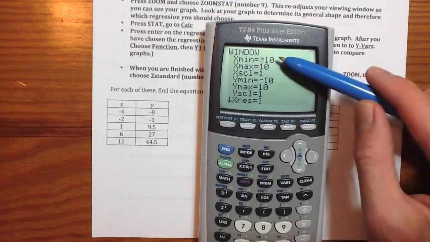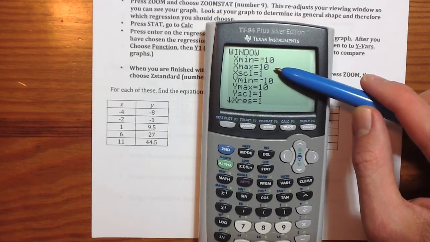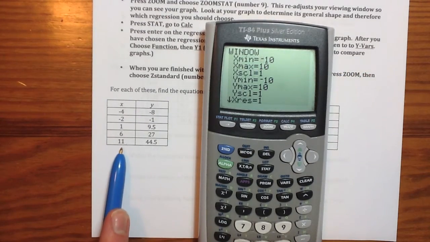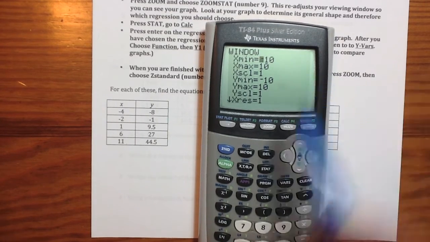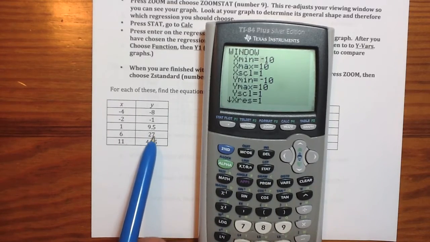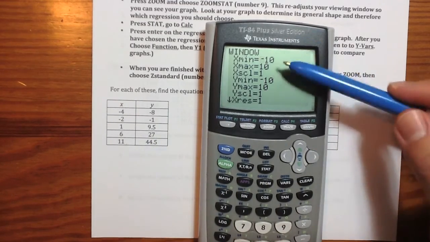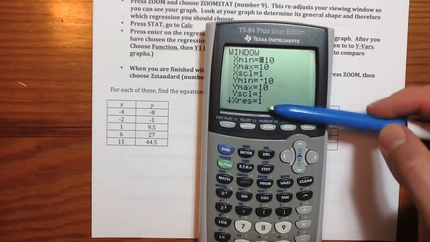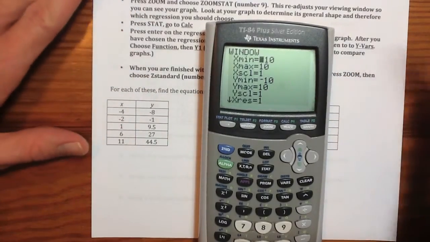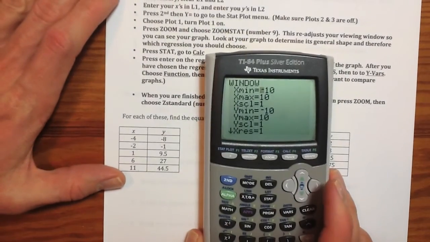The minimum is -10, the maximum is 10. However, I have an x value that's bigger than 10. My y values also go from -10 to 10, but I have y values that are outside of that range. Therefore, this window is not sufficient. Don't worry about where this window comes from. Don't worry about that right now. That's irrelevant.